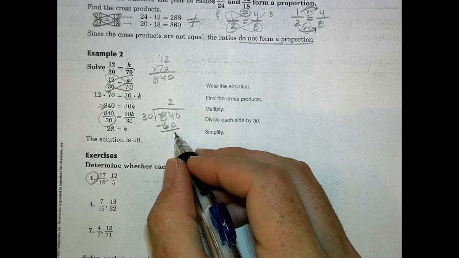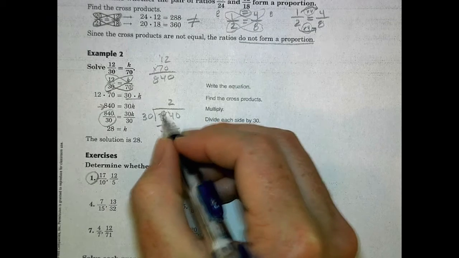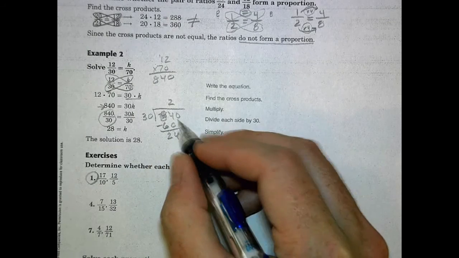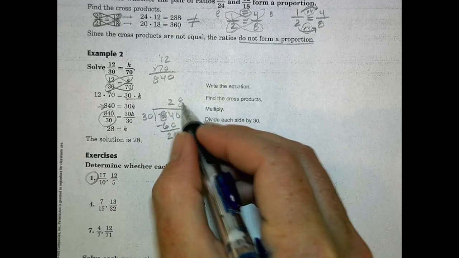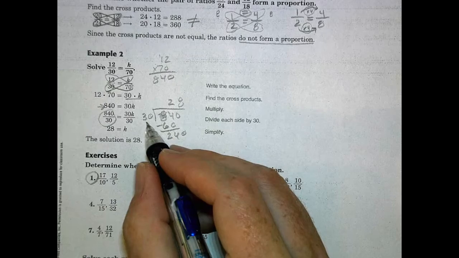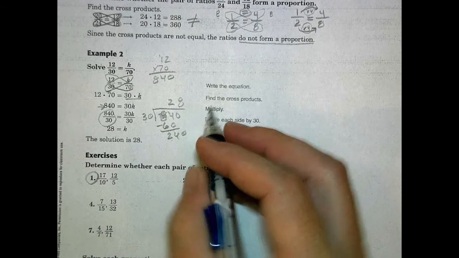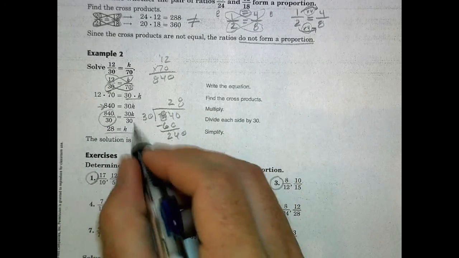And we bring that down. Oops, sorry, don't need to borrow. Sorry about that. So 24, and in this case here, 30 goes into 24 8 times. I can kind of ignore the zeros and think 3 goes into 24 8 times. So we have 28 is equal to k.